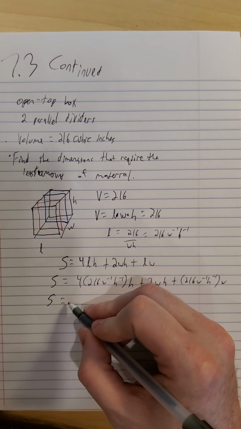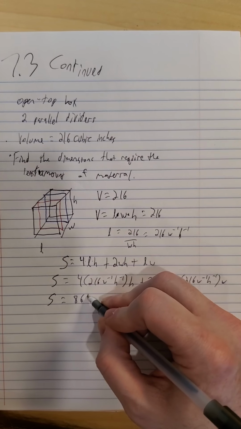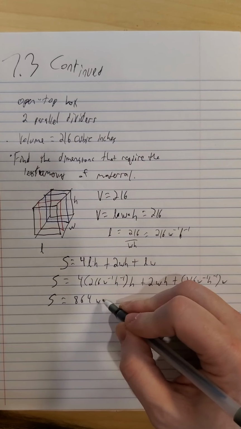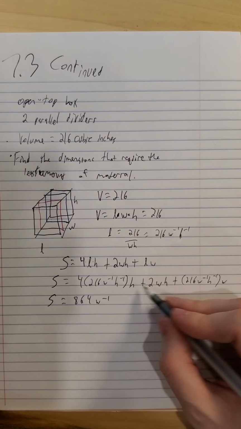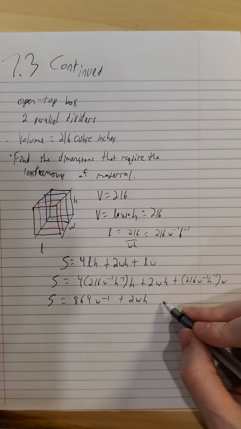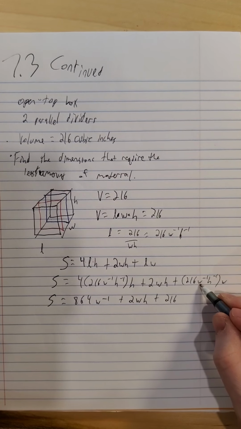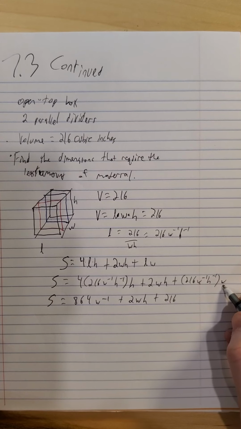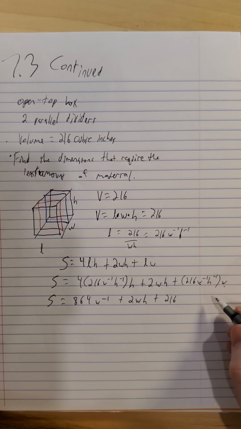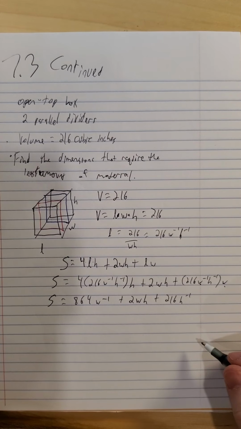So our surface area is now 864 width to the negative first. Height's canceled. Plus 2 times width times height. Plus 216. Again, width to the negative first, width to the first will become a 1 when we multiply them, so we just keep the height to the negative first.